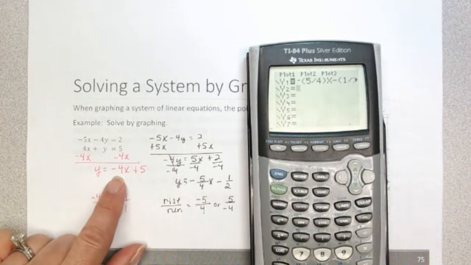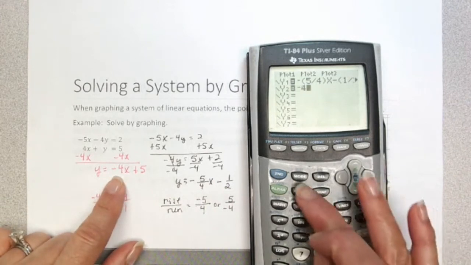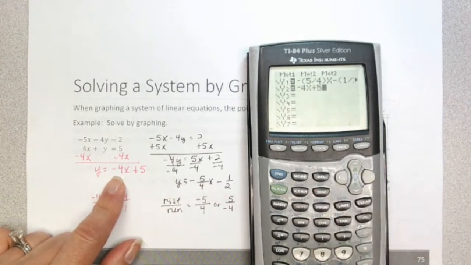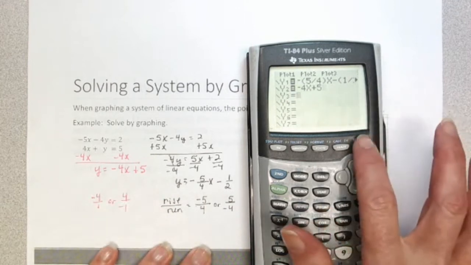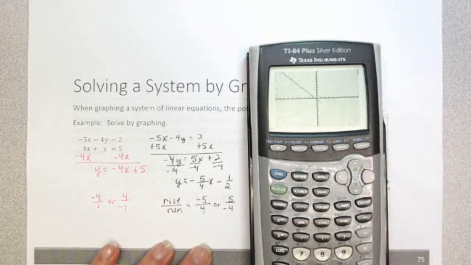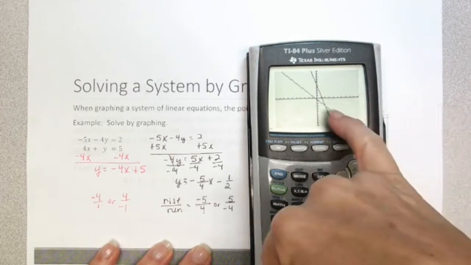Now let's put the second one in. Y equals negative 4x plus 5. That's our second equation. Okay, I'll hit my graph key to graph them. And there's the first line, there's the second line, and I can visually see where they intersect.